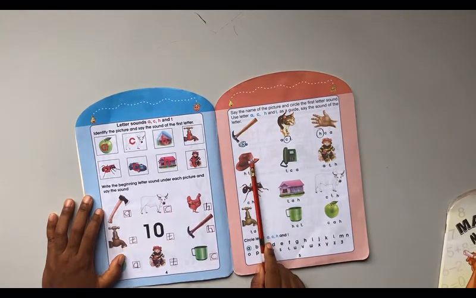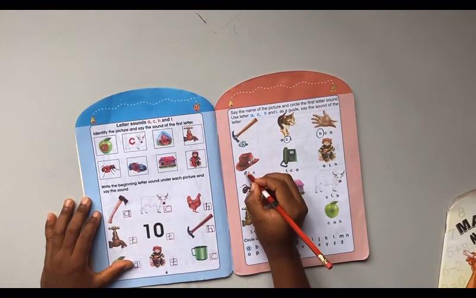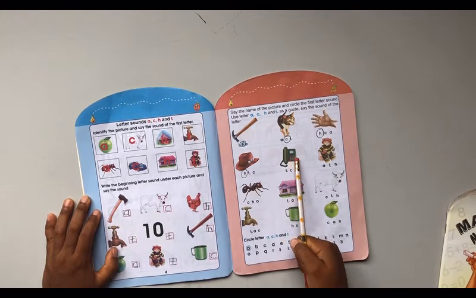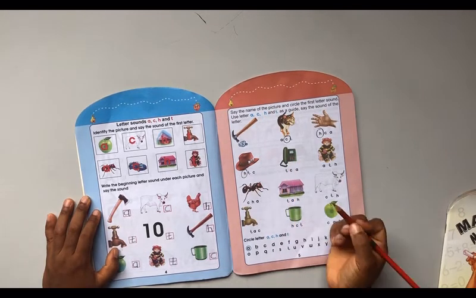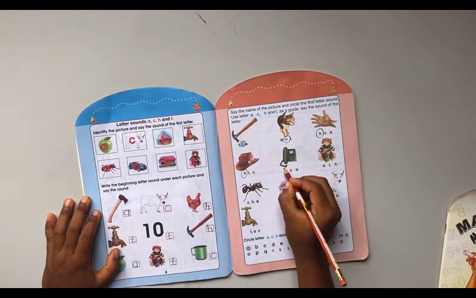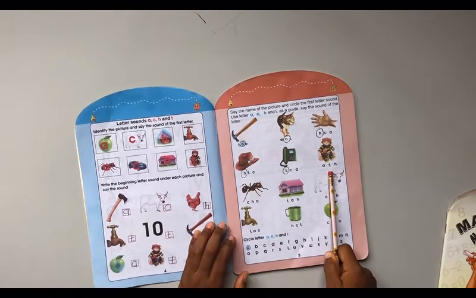A hat. And what's the first letter? Hat. You circle it. Next we have a telephone. We can see a telephone. What's the first letter? Telephone.